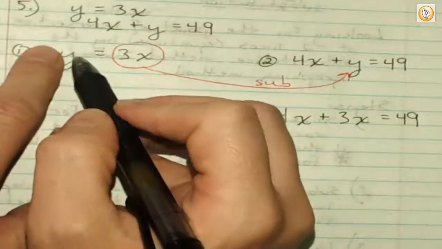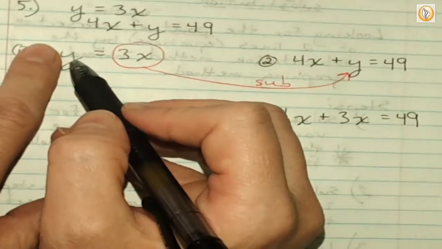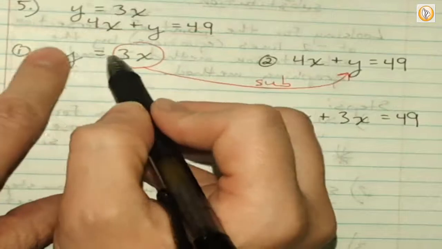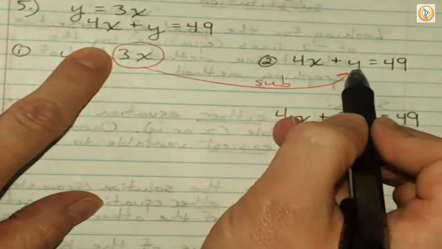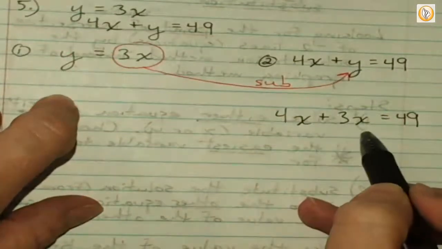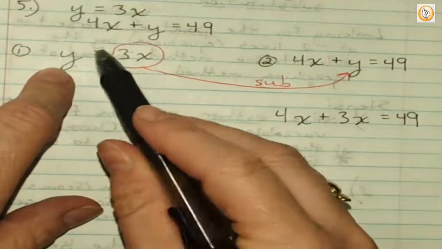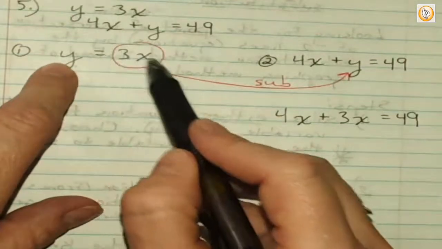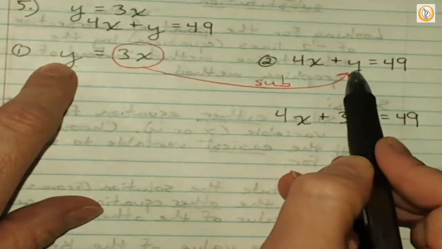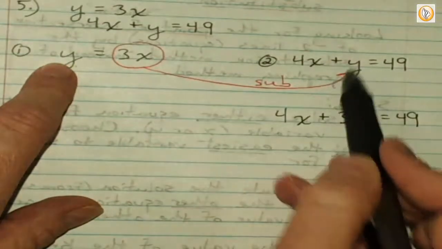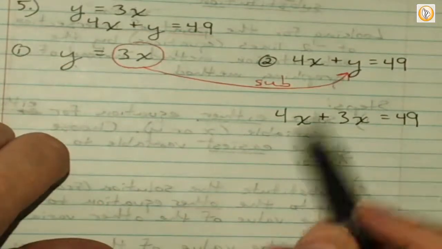If I said y equals 4, I'm saying that y is 4. This is saying y is 3x. So I'm putting this in place of that y. There's no y left. This is saying y in the first equation, y equals 3x. So I'm substituting in place of this. I'm taking it away because this is now going to be y. So I substitute that, and now I solve.